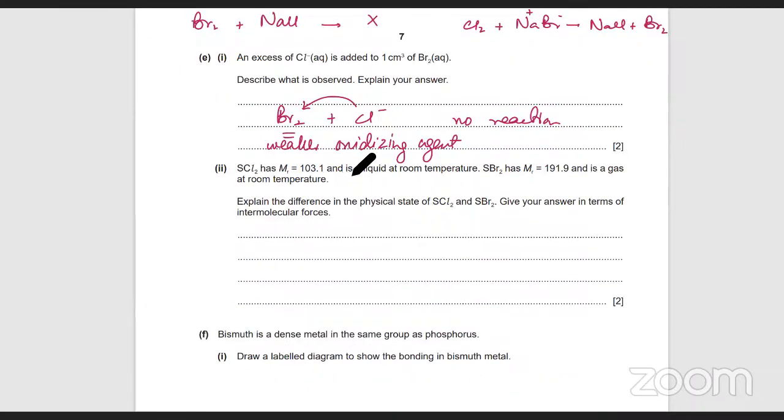Then SCl2 has an Mr of 103.1 and is a liquid at room temperature. SBr2 has an Mr of 191.9 and is a gas at room temperature. Explain the difference. I say explain the difference in the physical state of SCl2 and SBr2. Give your answer in terms of intermolecular forces. The intermolecular forces किसमें ज़्यादा है?